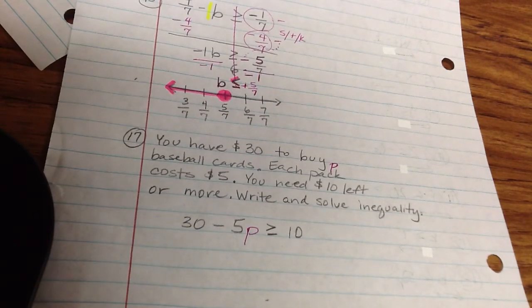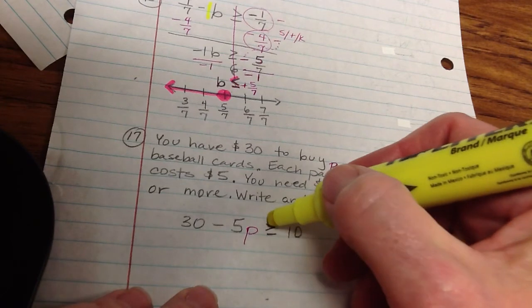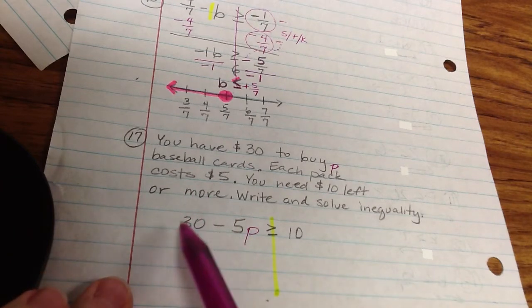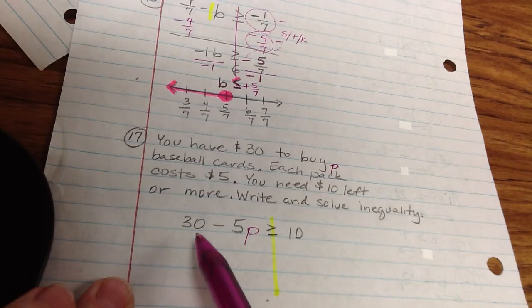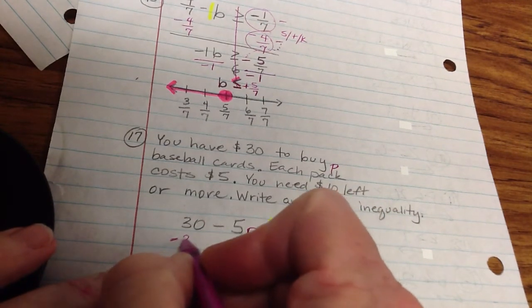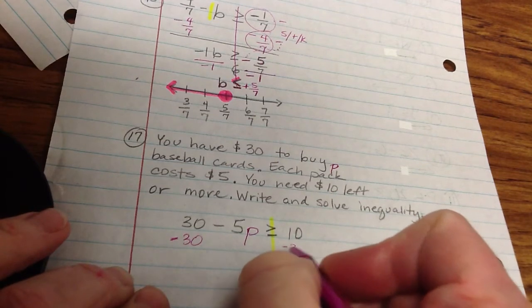We're going to draw our line down the inequality sign. Always we're going to undo the addition and subtraction first. In this case, it's the 30. The 30 has no sign, so it's a positive 30. Remember, we think about things like terms. It's a positive term of 30. So we're going to subtract 30 on both sides.